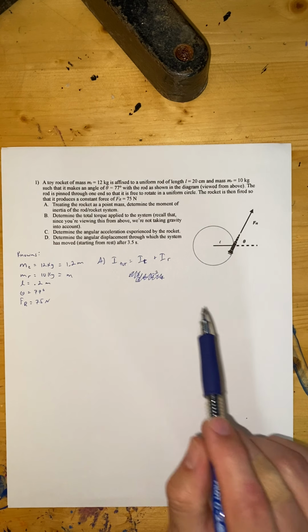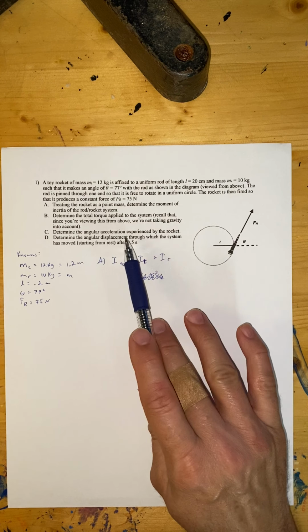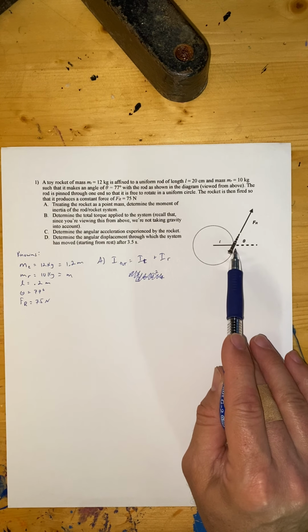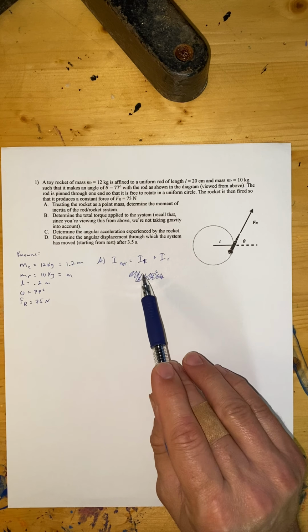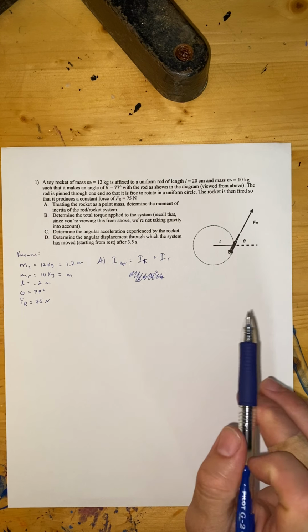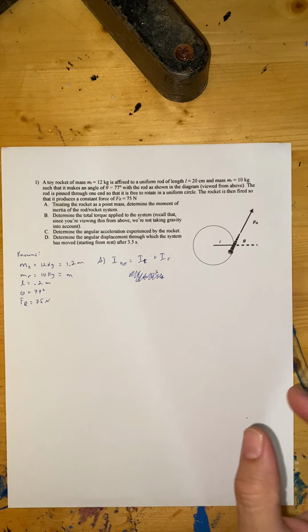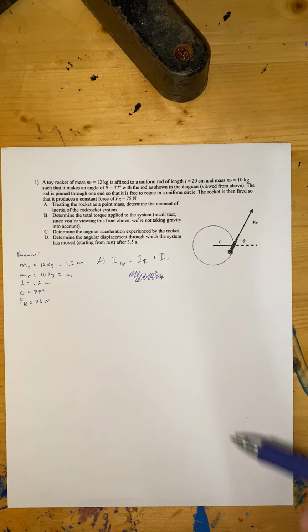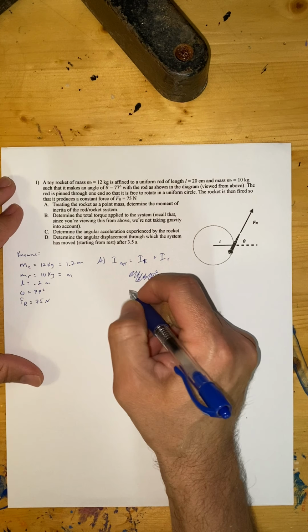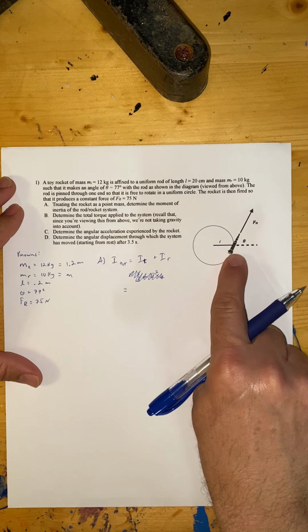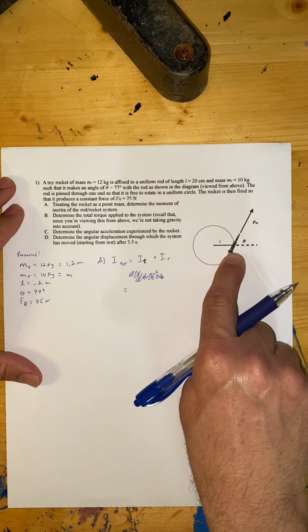All right, so to find this out, I'm told to treat the toy as a point mass. If I look up the moment of inertia of a point mass, I find that it's m r squared, where r is the distance between the point mass and the point of rotation. I need the mass of the rocket.